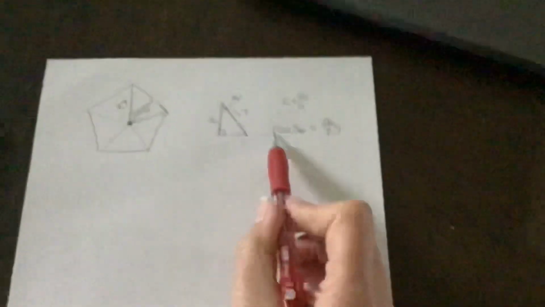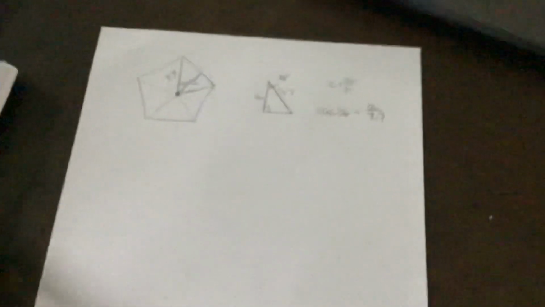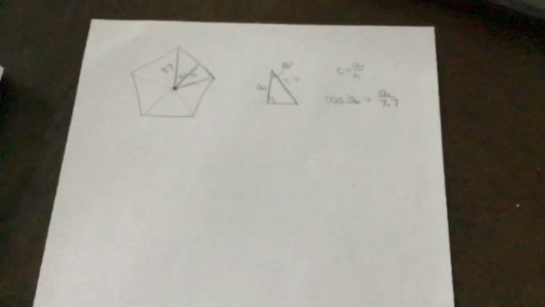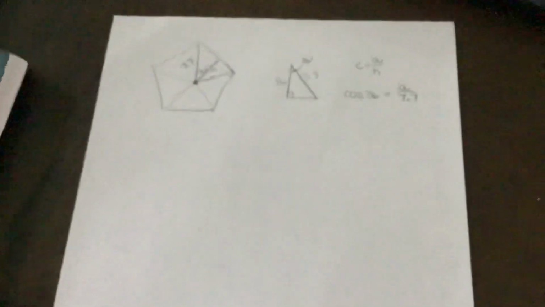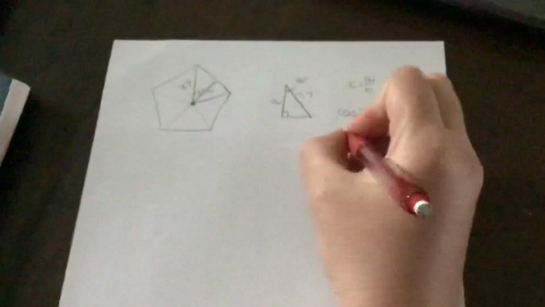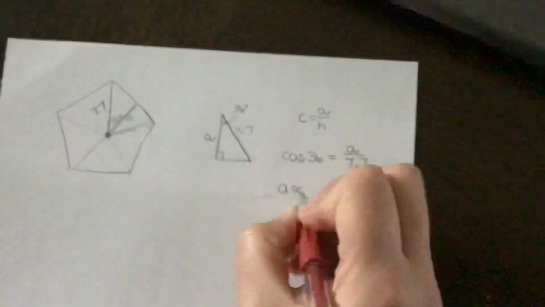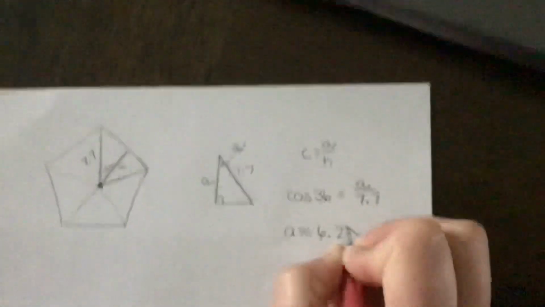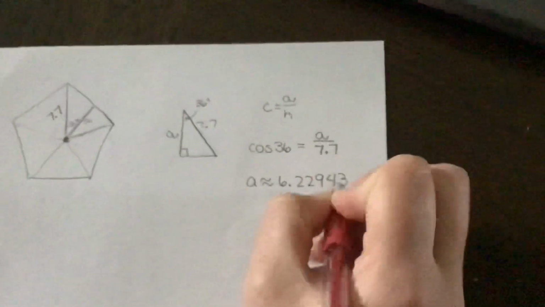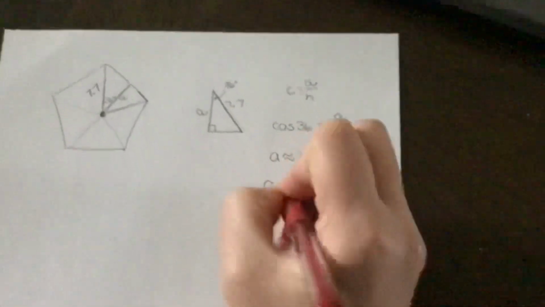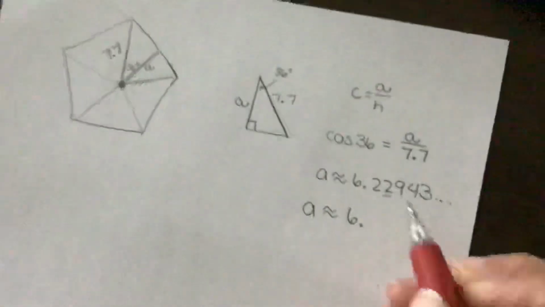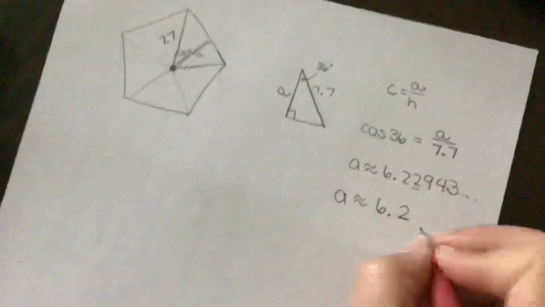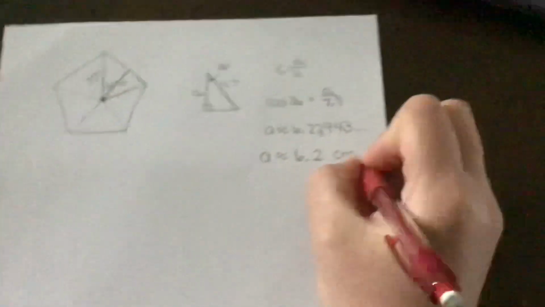From here, since we're dealing with trig, you need to make sure that your calculator is in degree mode. Once that's the case, I'm going to type in cosine of 36, and then I'm going to multiply that by 7.7. And when I do that, I get that A is about 6.22943, and that keeps going. And if I look, it tells me to round to the nearest tenth. Since this is a 2, I would keep that 2. So my apothem is 6.2 centimeters.